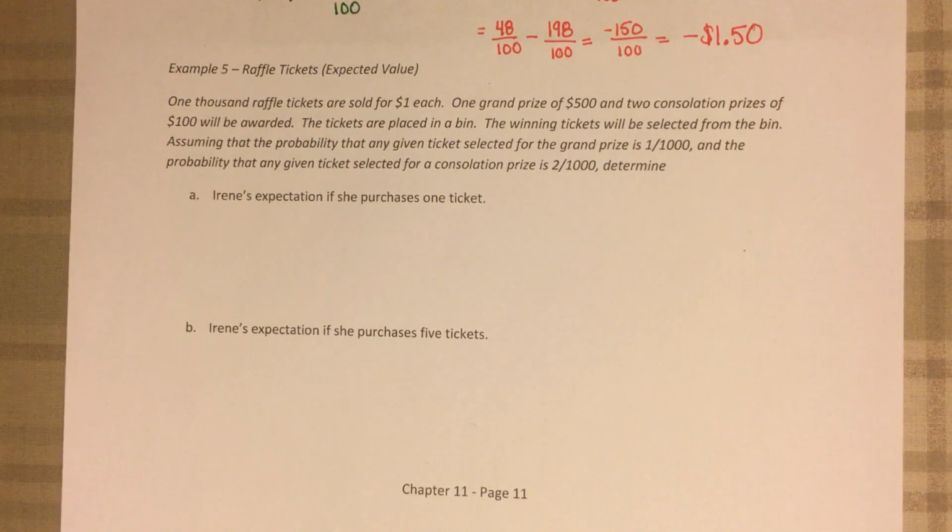Assuming the probability that any given selected ticket is the grand prize is 1 out of 1,000, the probability of selecting a consolation prize is 2 out of 1,000. We're asked to determine a couple of different things. So first we're going to figure out Irene's expectation if she purchases 1 ticket, and then find her expectation if she purchases 5 tickets.